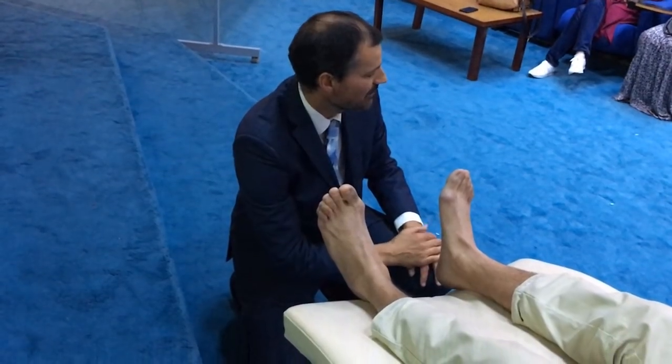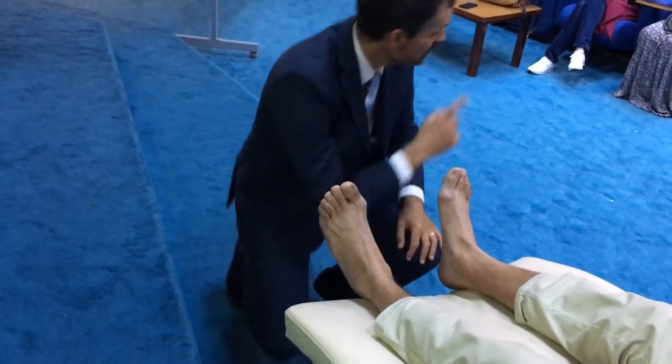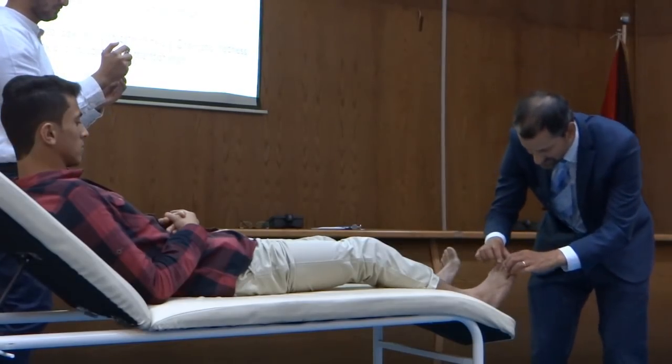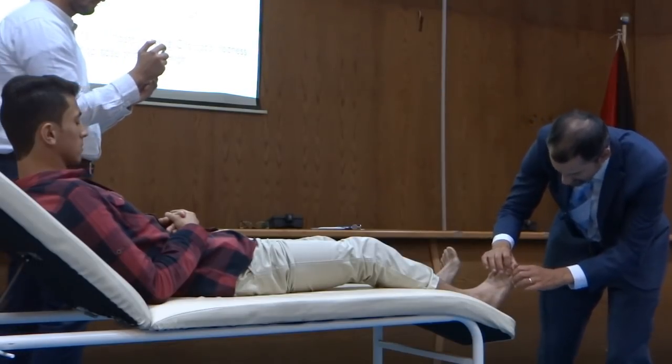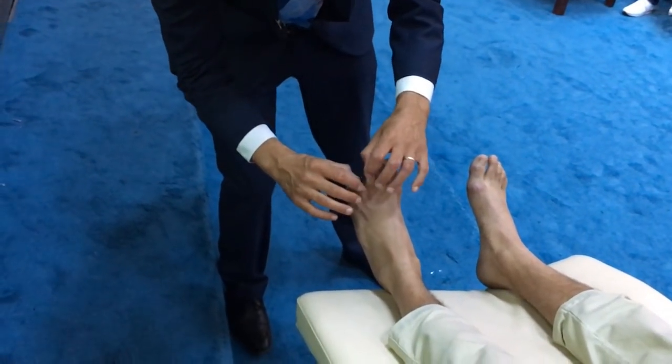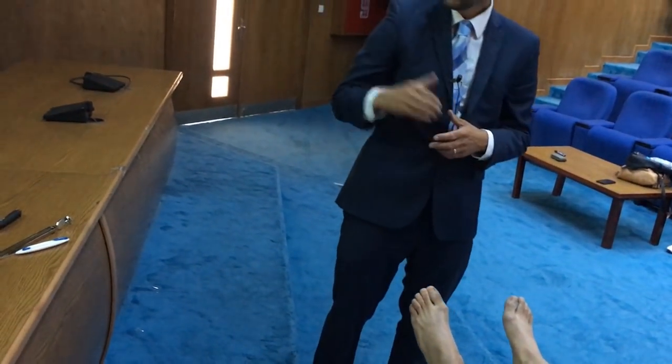Where does fungal infection occur? Between the toes, the webbing. So you need to actively look for ulcers and athlete's foot between the toes. It's very common to get it there. Okay? So then you move on to checking for ulcers.